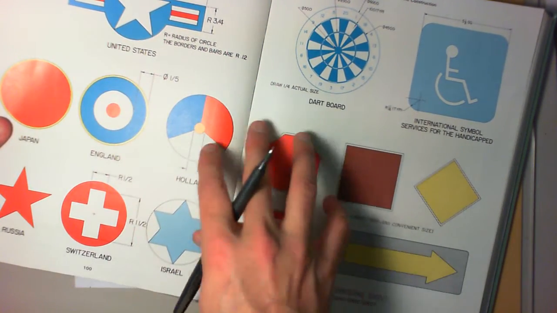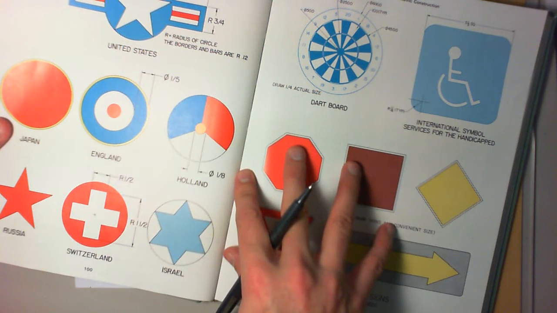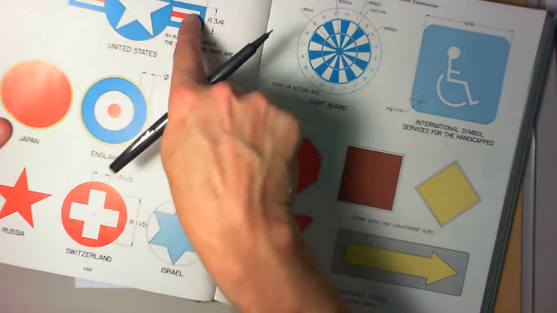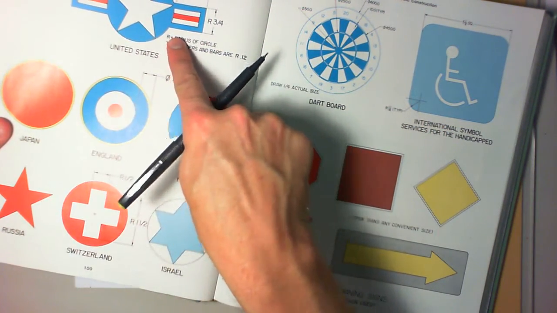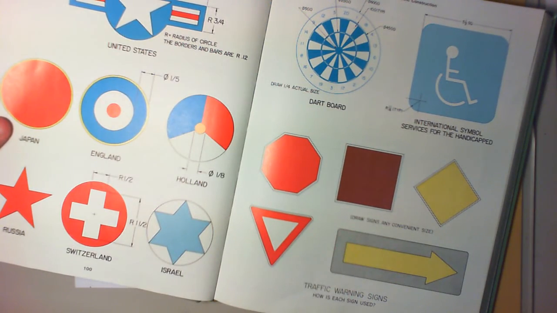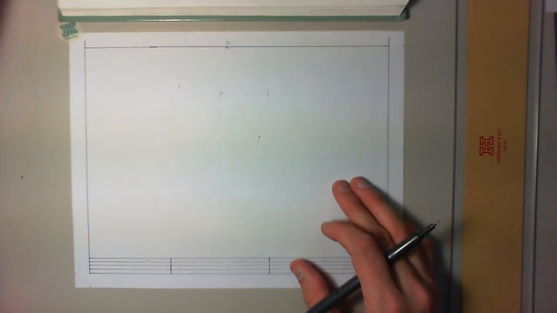I want you guys to maybe pick 3 to 6 objects off of this page that we're going to draft, and you'll see that in a little bit. I think what we're going to do is we're going to do the United States emblem, and then we'll pick, or you can pick any 3 to put below there, and you'll see as we move forward how we do that. So let's go ahead and jump on to geometrics.